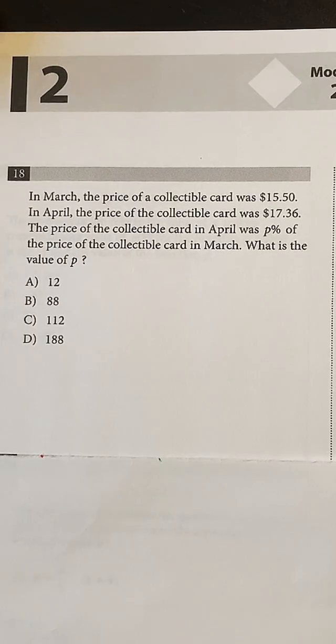Logically, it says P percent of March, so it's asking what percentage of the 1550 makes it 1736. It does sound more reasonable. I love how you have a connection. I don't get it again. That's fine. Okay. Saying C. And you can just analyze the numbers from there.